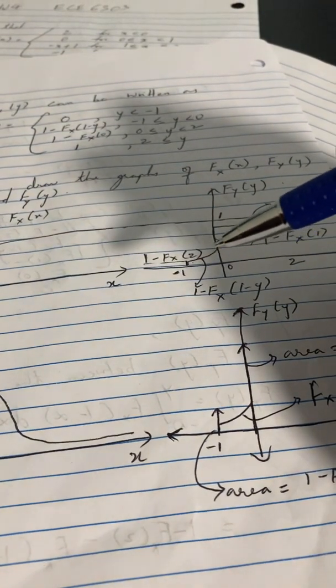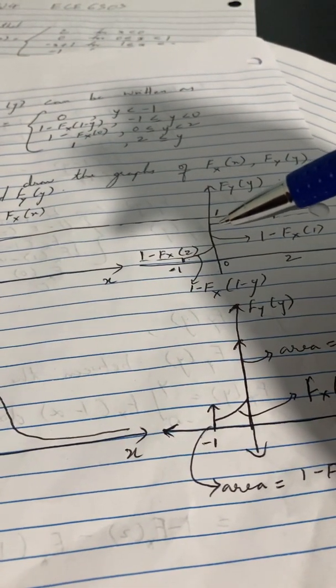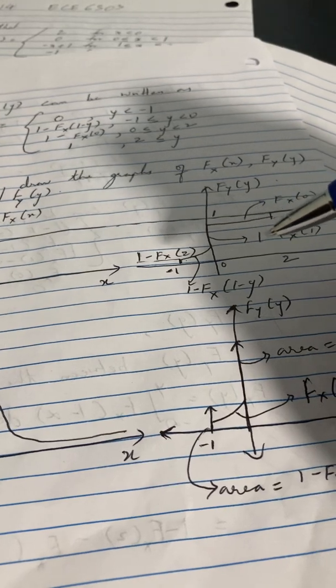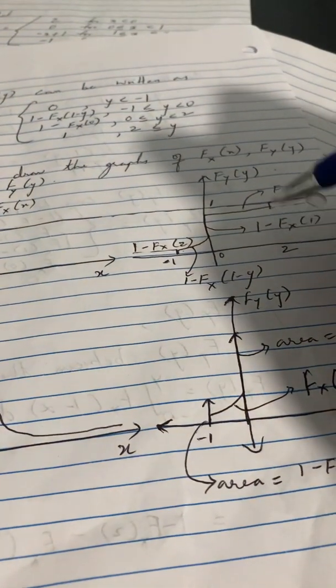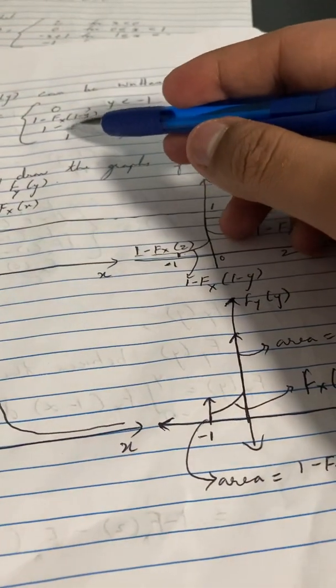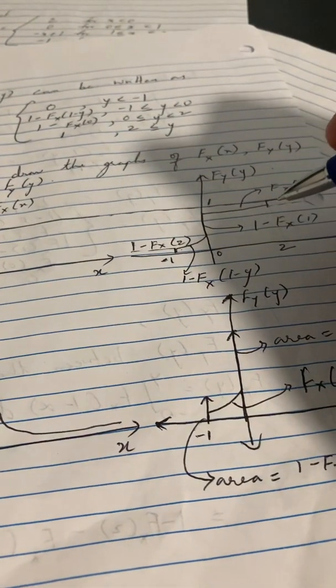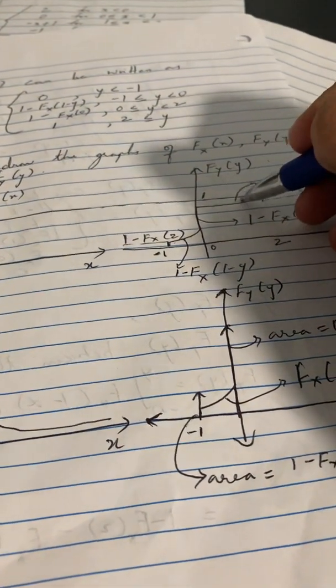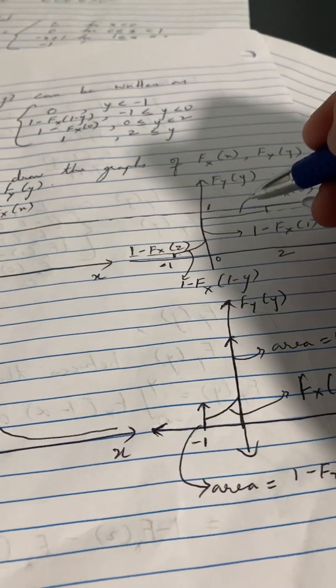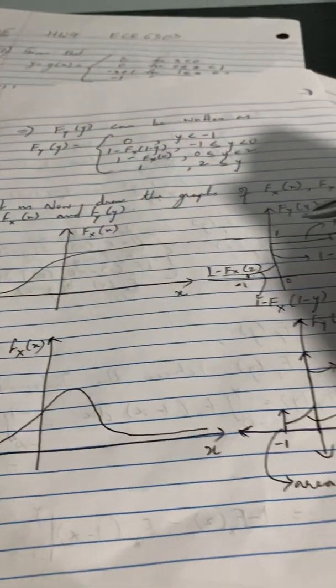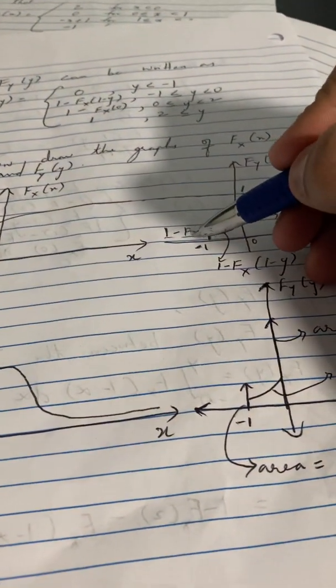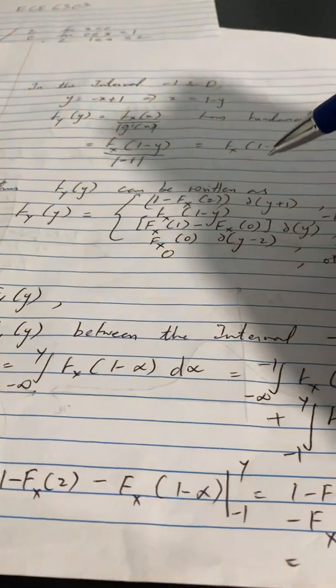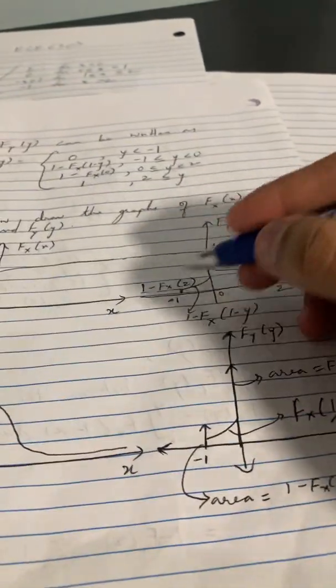So it increases, then stays flat, and then from 0 till 2 it is a constant graph of 1 minus F of x at 0. And then I've put in the other values, this indicates the values of F of y, these two values, this and this.